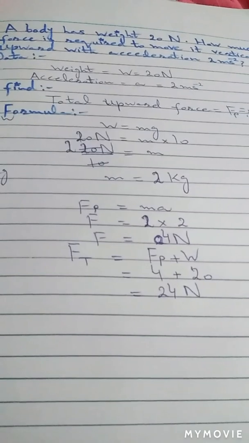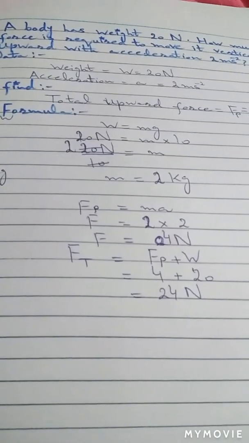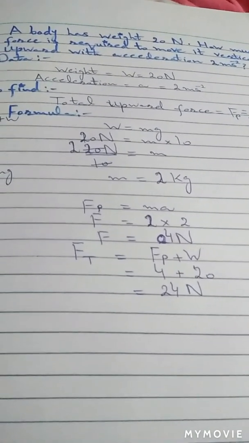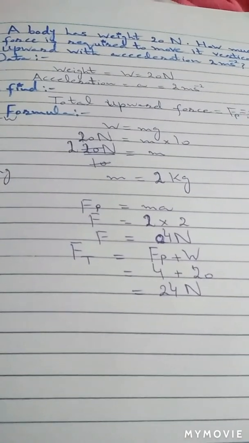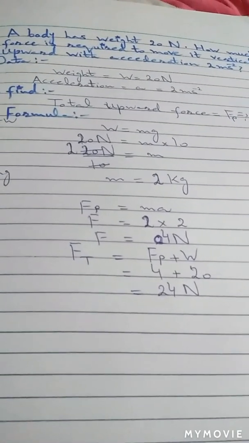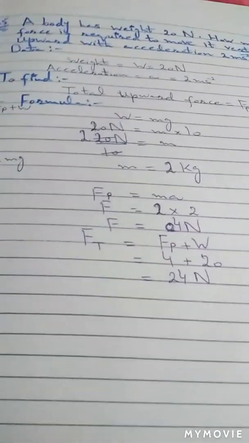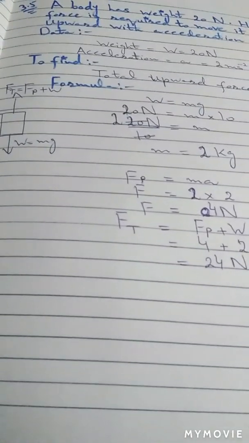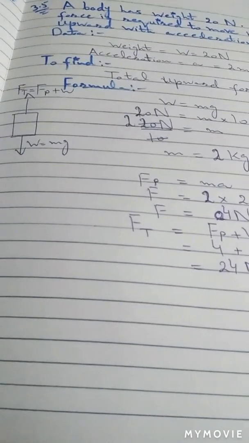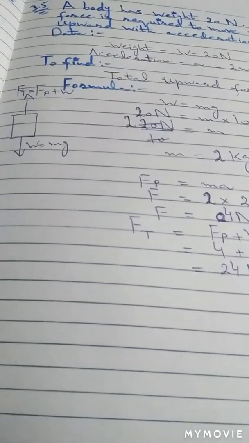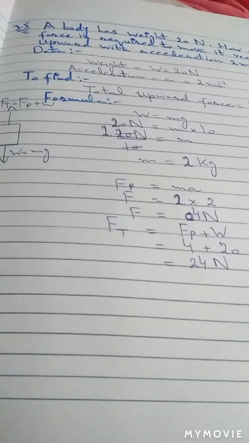Mass here is 2 kg, so Fp will be equal to ma, that will be F is equal to 4 Newton.